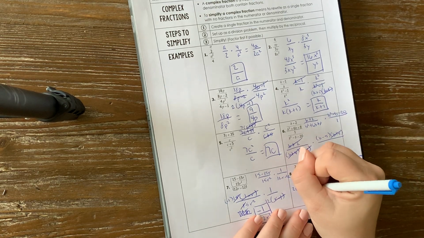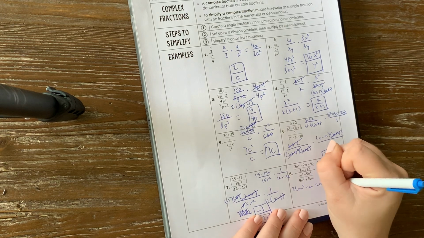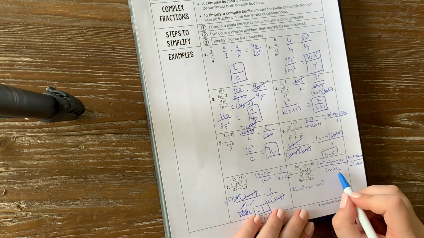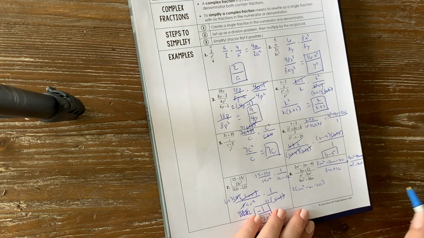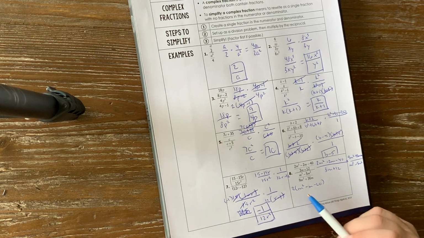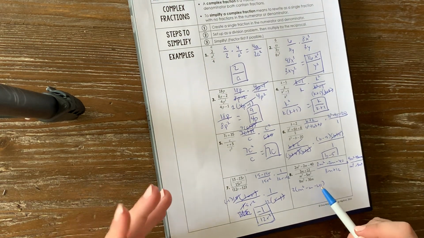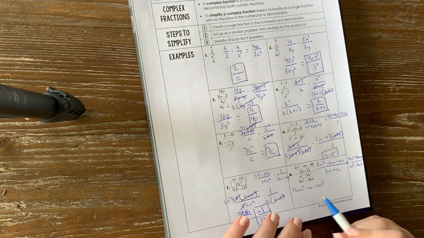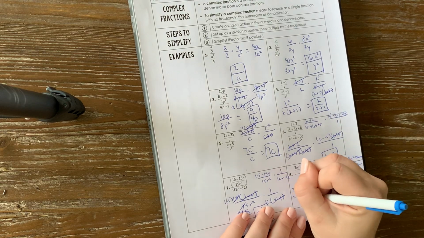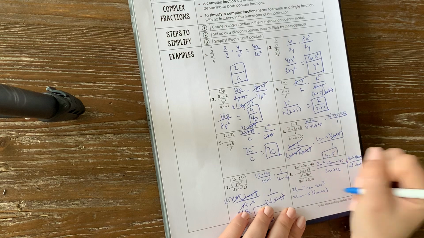So then that leaves us with m squared minus m minus 20. Again, let's go ahead and factor. It multiplies to give you a negative 20 and adds to give you a negative 1: negative 5 and 4. So that turns into a 2, and then m minus 5, m plus 4.